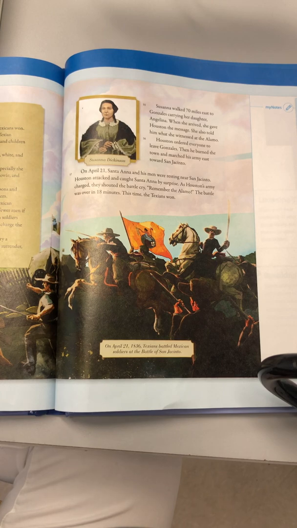Why did Santa Anna send Susanna Dickinson with a message to Sam Houston? Look at the text. Why did Santa Anna send Susanna Dickinson with a message to Sam Houston?